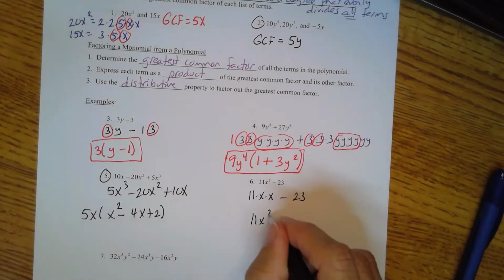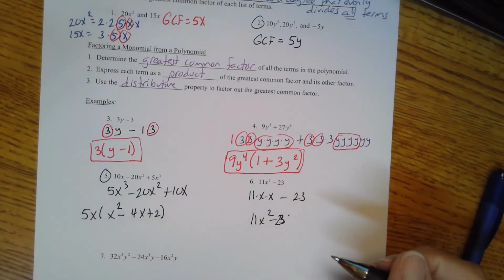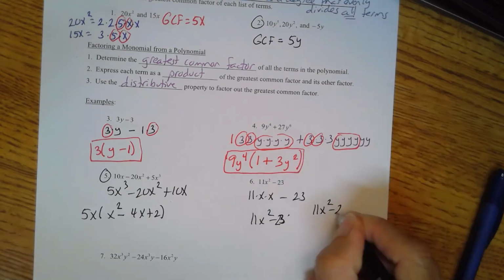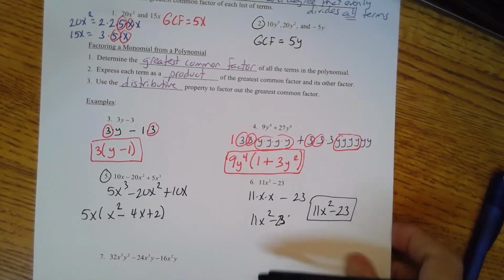On number 6, 11x squared and 23 have no common factor. So in a sense that means we cannot factor that. We're just left with 11x squared minus 23. Sorry, that's a little messy. So 11x squared minus 23 cannot be factored because the greatest common factor is just 1.